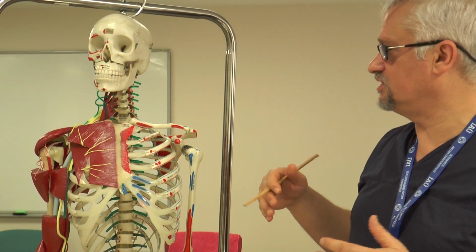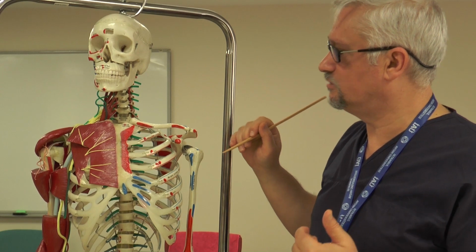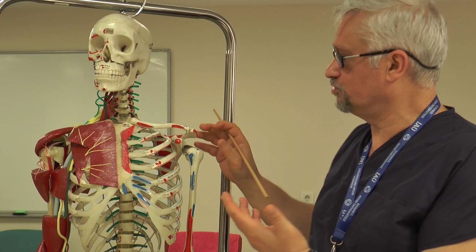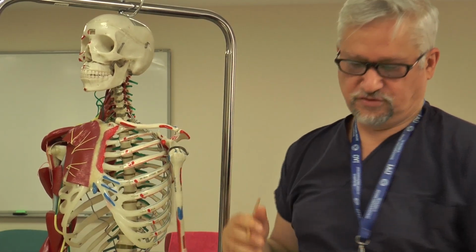Basically, this joint allows a lot of motions. If you look at me, you have protraction, and when you move your shoulder backwards, it's retraction.